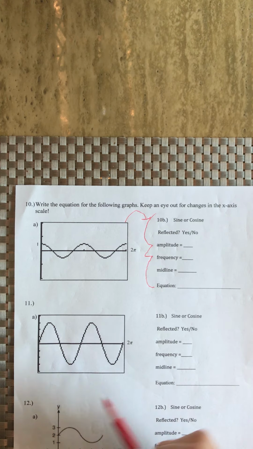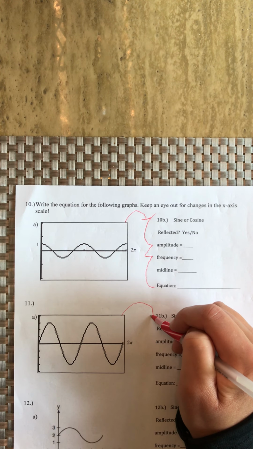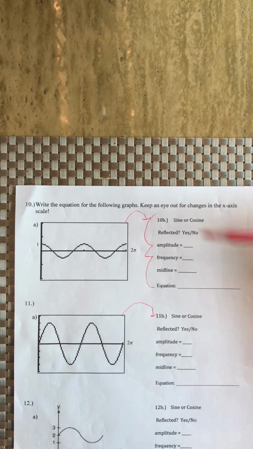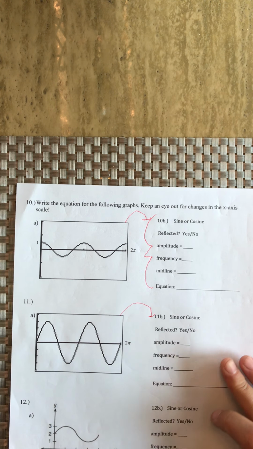I cannot change the graph. So I'm just going to go ahead and do the same question for 10, 11, and 12. So your test questions should be the same as what I am writing for 10, 11, and 12. Everyone should have this picture perfect on their test.